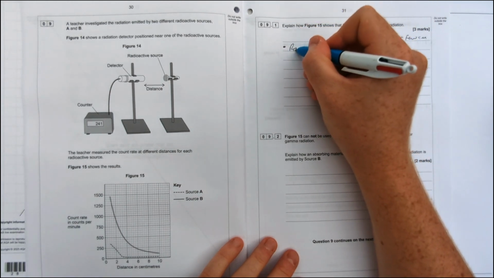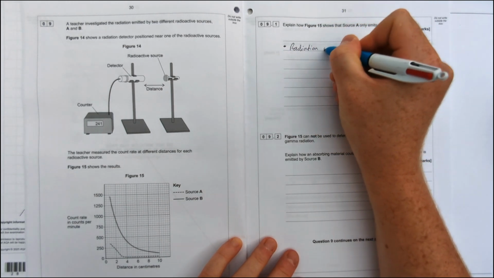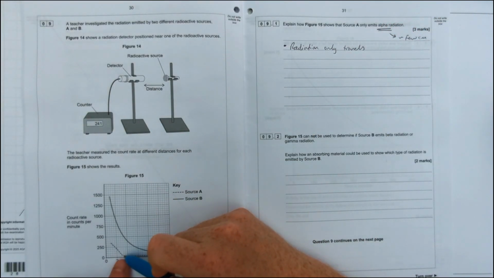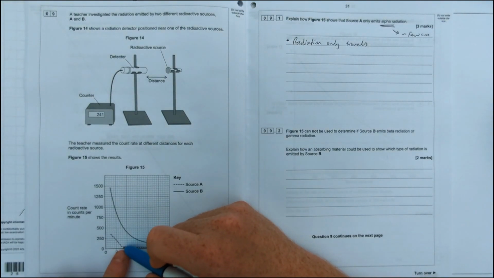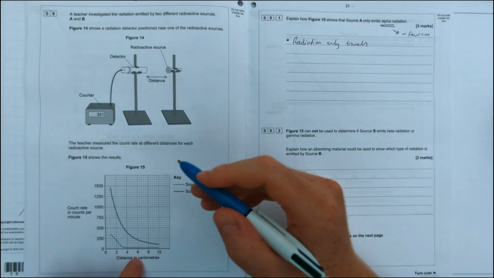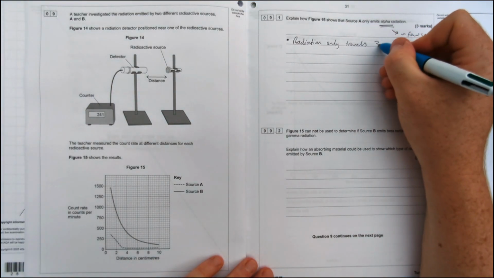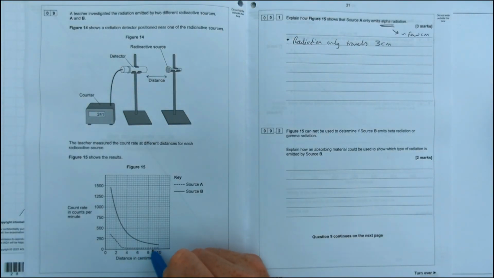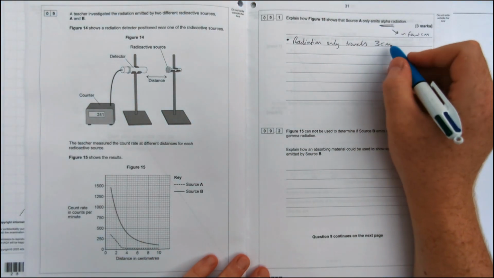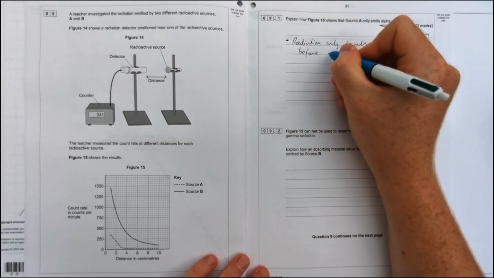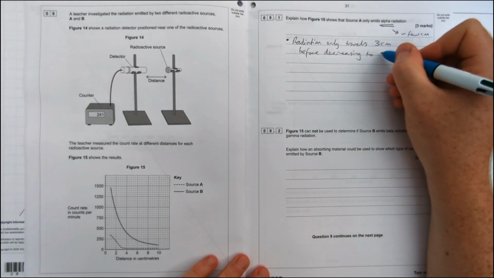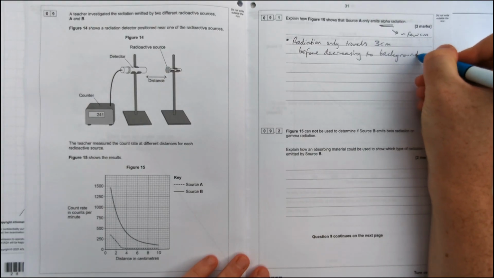So the idea is that the radiation from the source in the question only travels, and we could be specific here, let's look at the graph. It goes down to 0, or not close to 0, after about 3 centimeters. So source A only travels 3 centimeters, and then it doesn't go to 0. I almost made that mistake there myself. You see it's a bit above the line, so it only travels 3 centimeters before decreasing to background radiation, or before the count rate decreases to background radiation.